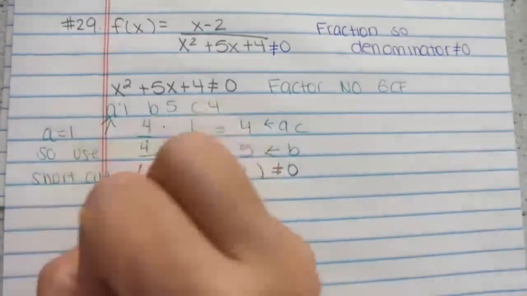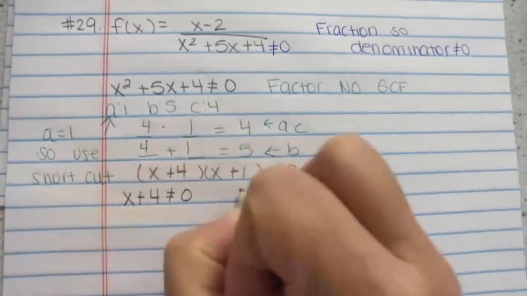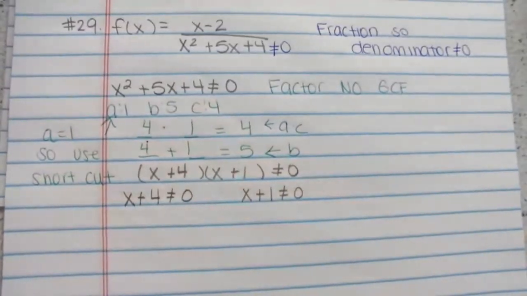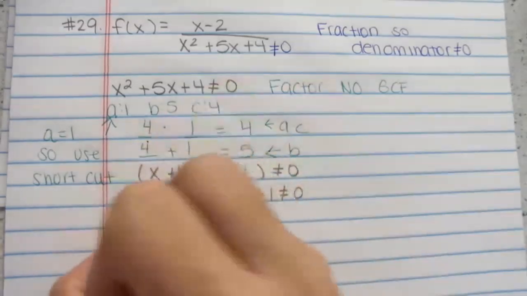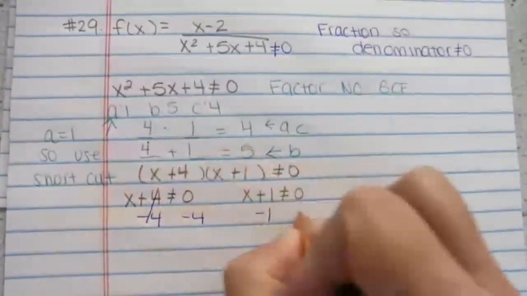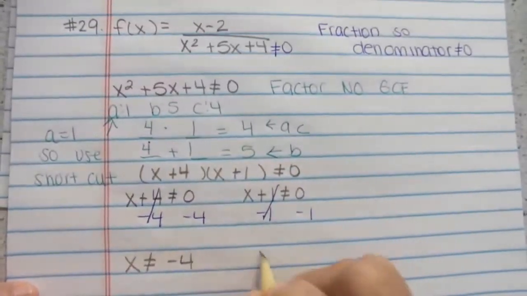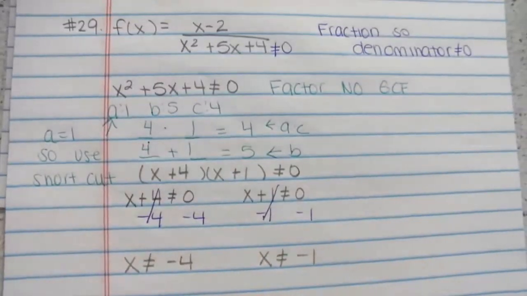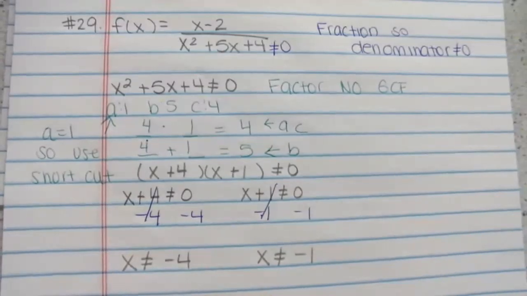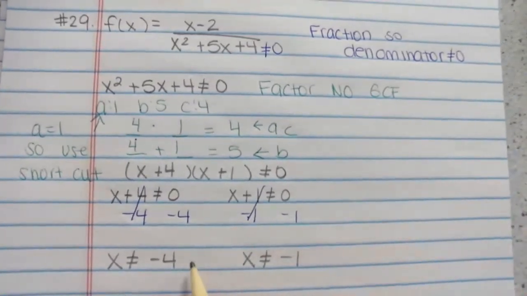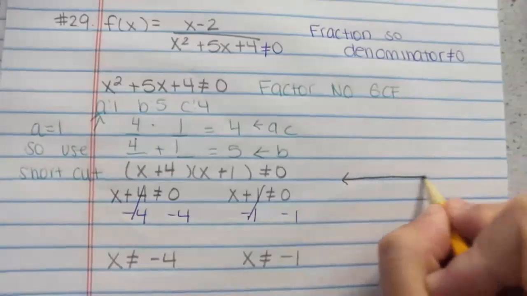All right. So setting each factor not equal to 0. So x plus 4 cannot equal 0. x plus 1 cannot equal 0. Solving for x, so subtracting 4 from both sides. Subtracting 1 from both sides. So we get x can't equal -4 and it can't equal -1. Any other number's fine, just not -4 or -1.